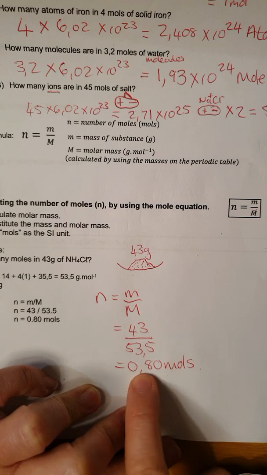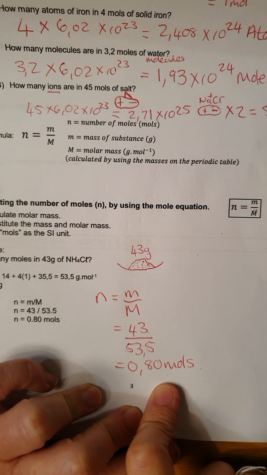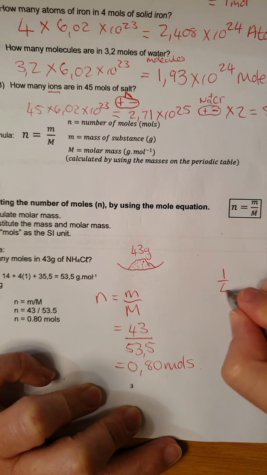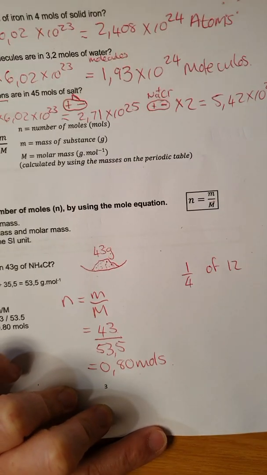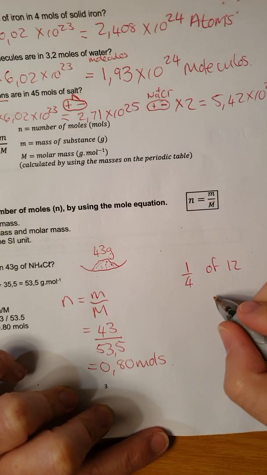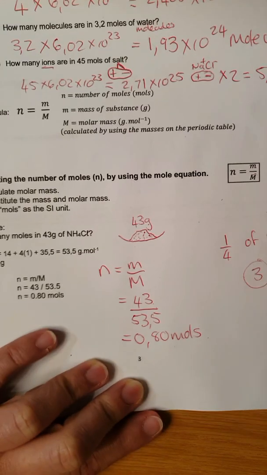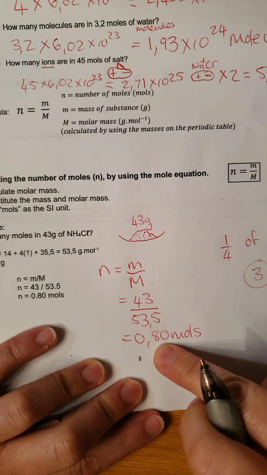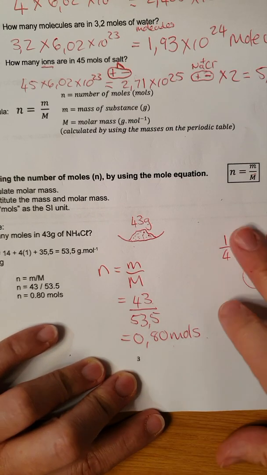Now you can have a fraction of a mole because it's like saying what is a quarter of a dozen. A quarter of a dozen is a quarter of 12, and that is 3. Am I right? Yes, 3 times 4 gives you 12. So this is a fraction of a mole, so 0.8 of a mole. And you can then work out that's so many particles.